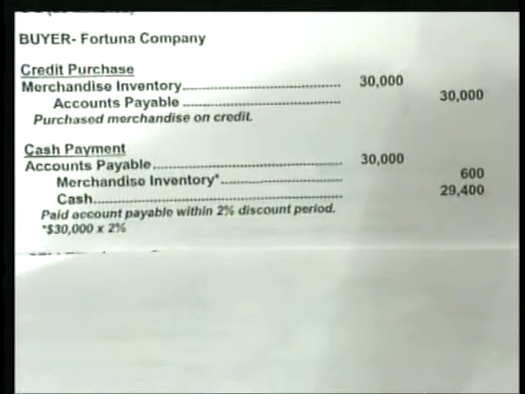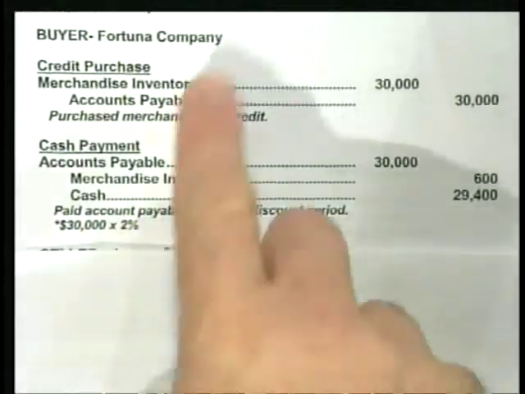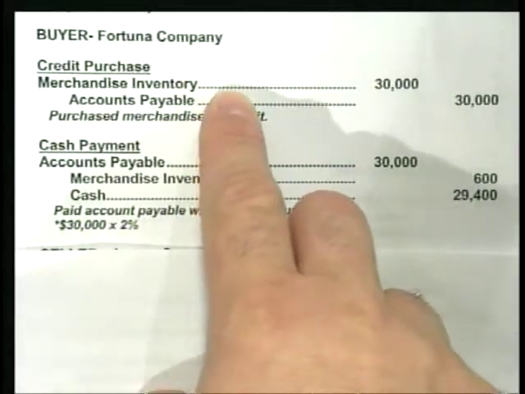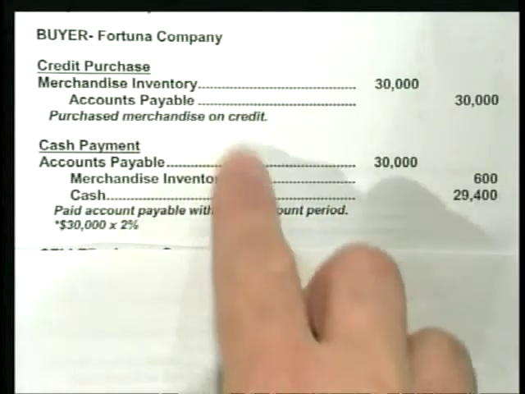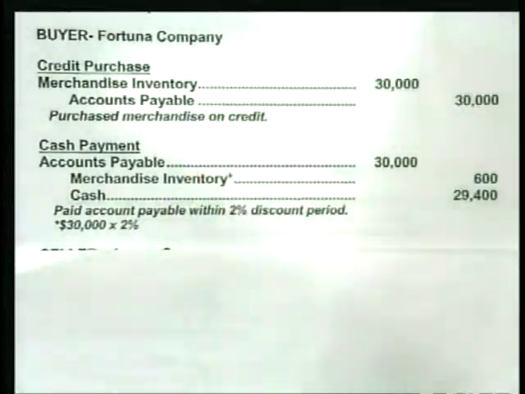Fortuna Company. Here's when they purchase the merchandise. And here is when they pay for the merchandise. Okay? Now make sure again that you're shifted into the purchase cycle when you do Fortuna Company.